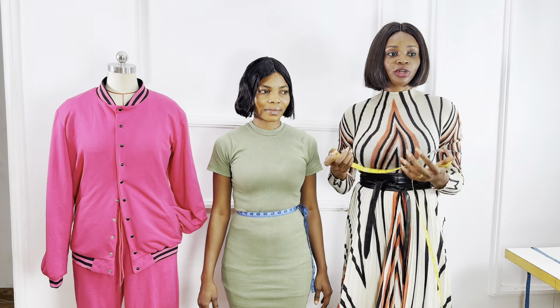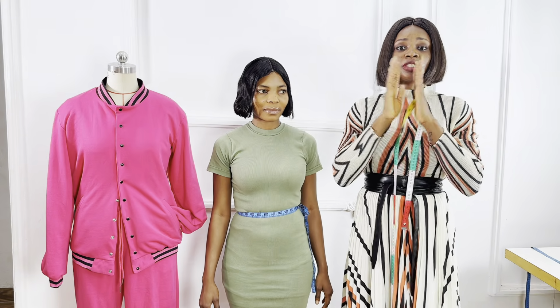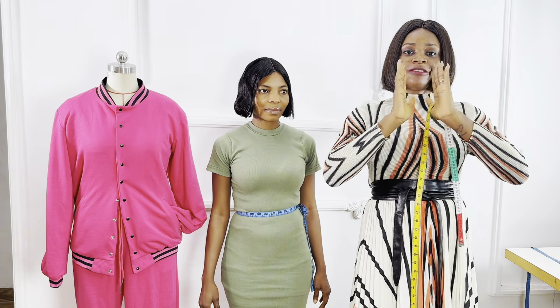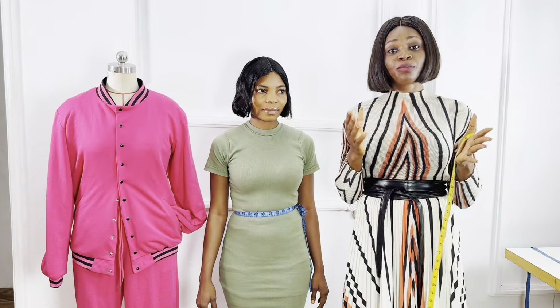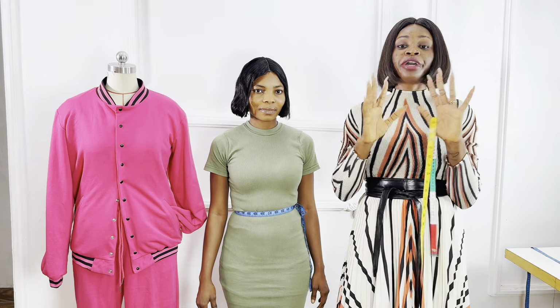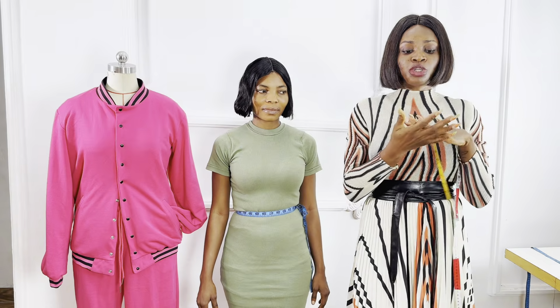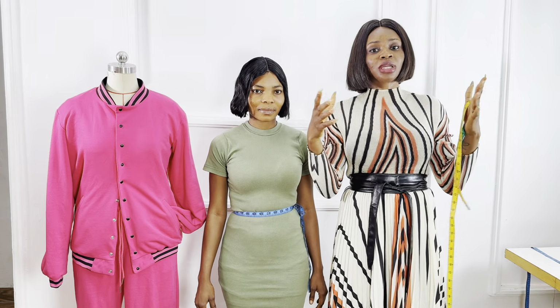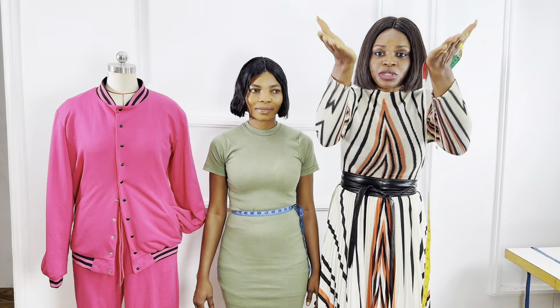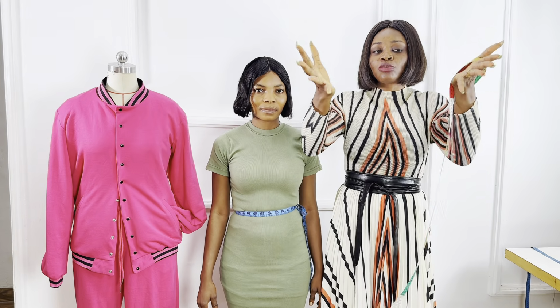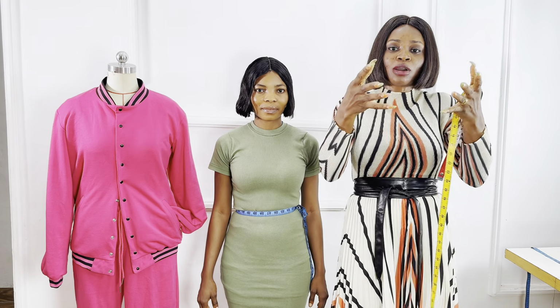So the subtraction method believes that every woman has figure 8. Every woman has a shape. Note that other shapes are good. Figure 8 is not the standard shape, but everybody has a shape. So just in case you draft your pattern and you think it's straight and all that, subtraction method came and said no, everybody must have a curve. Every woman has a curve. So we are after that curve.